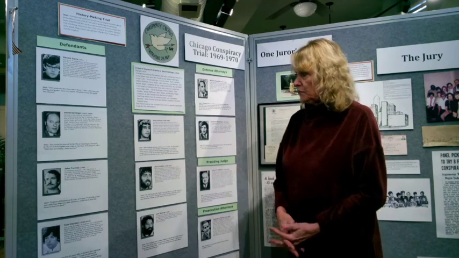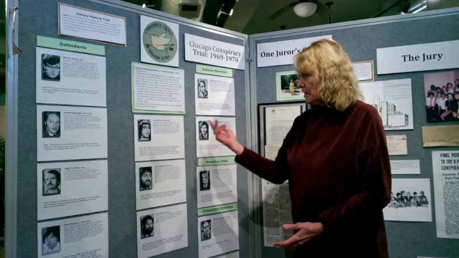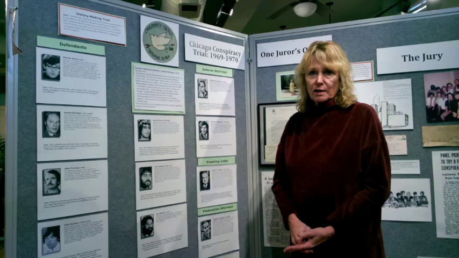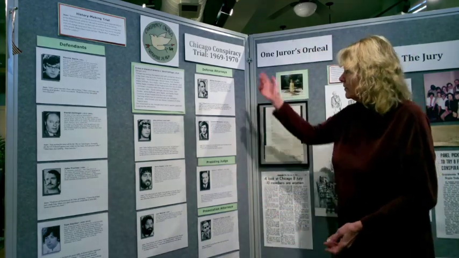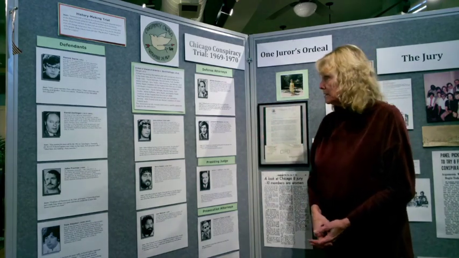As I said before, with the conspiracy, most of these people hadn't even met each other, and as Abby Hoffman famously said about conspiracy, we can't even agree on lunch. So the whole conspiracy theory was rather silly to begin with. Now these were the lawyers. William Kunstler and Leonard Weinglass were the defense attorneys.